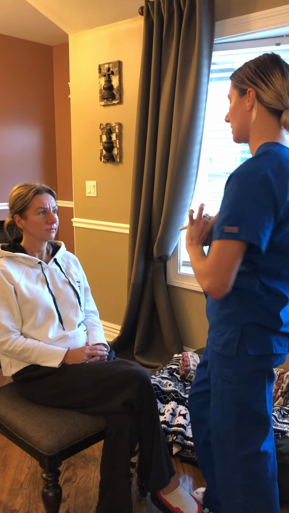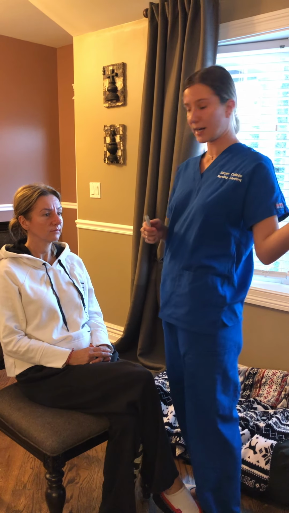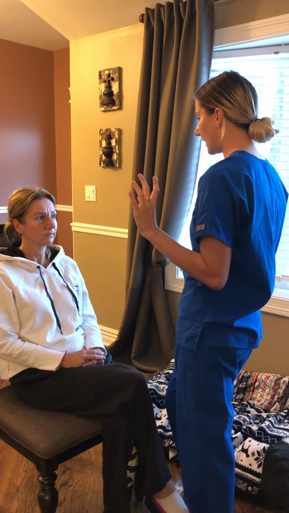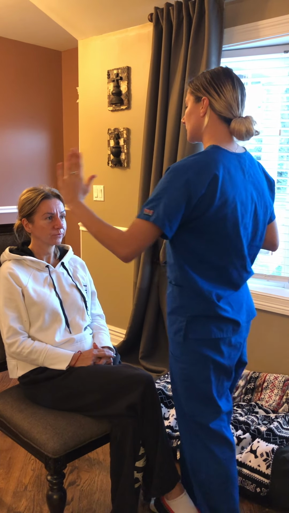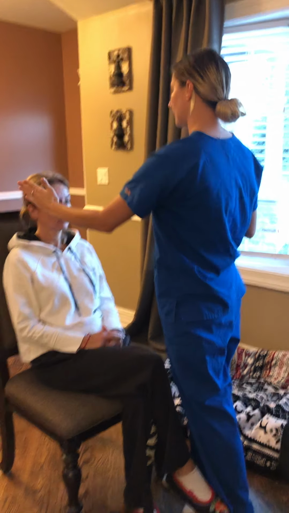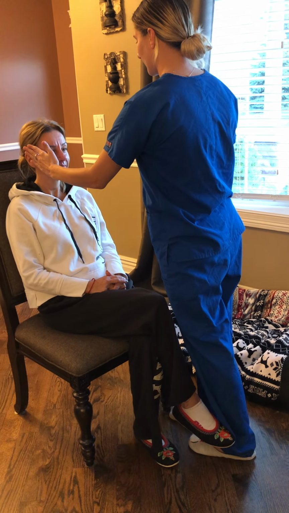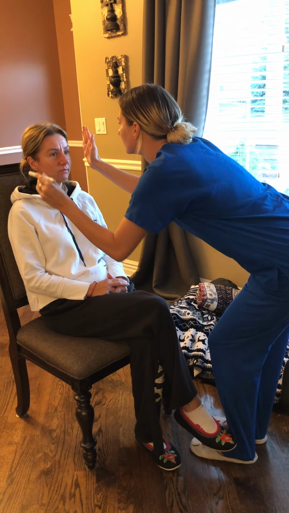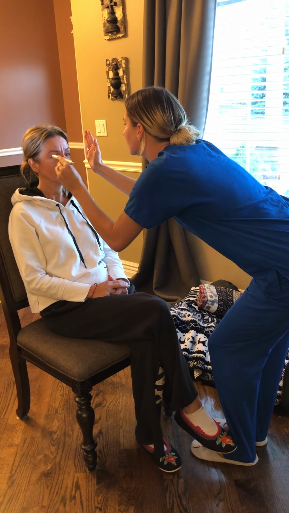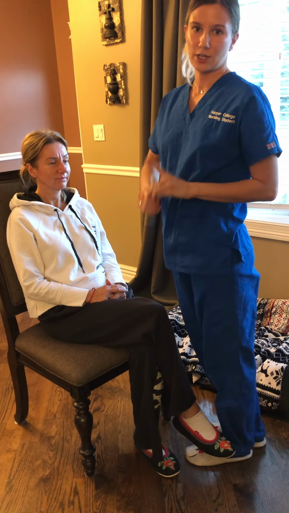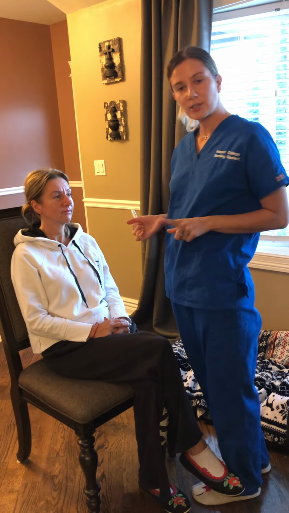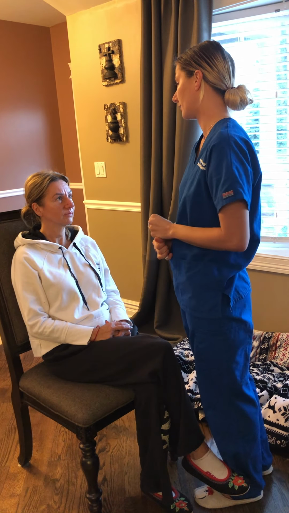So here I'm just gonna have you look straight ahead, and I'm gonna shine a light in your eyes, and I'm gonna make sure that the pupil's constricting. So just look straight ahead, don't look at the light. And I'm just gonna go, okay. And we're just making sure that both our pupils constrict, which they do, which is perfect.